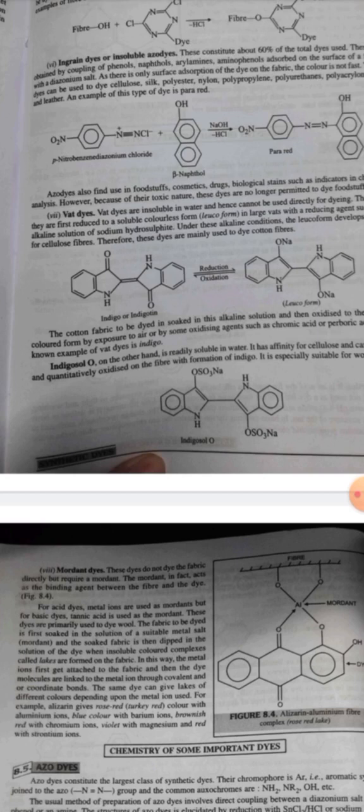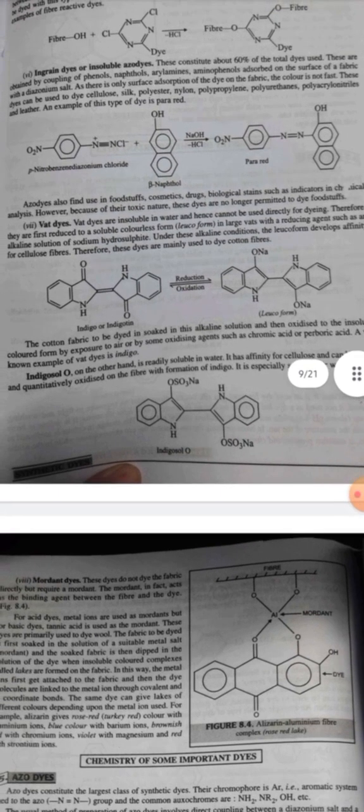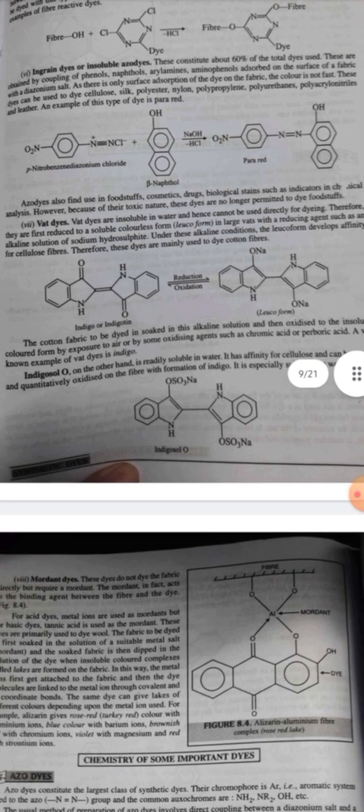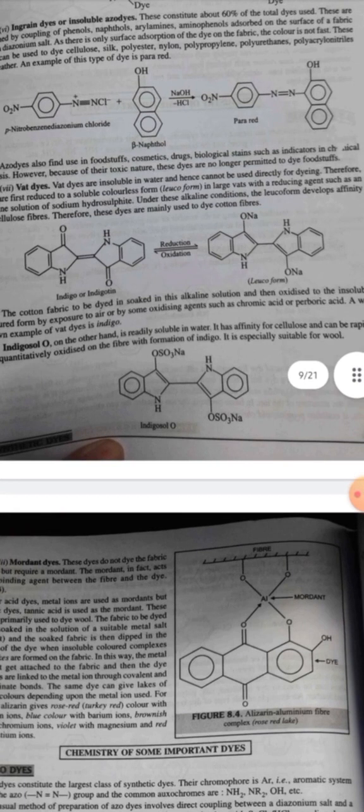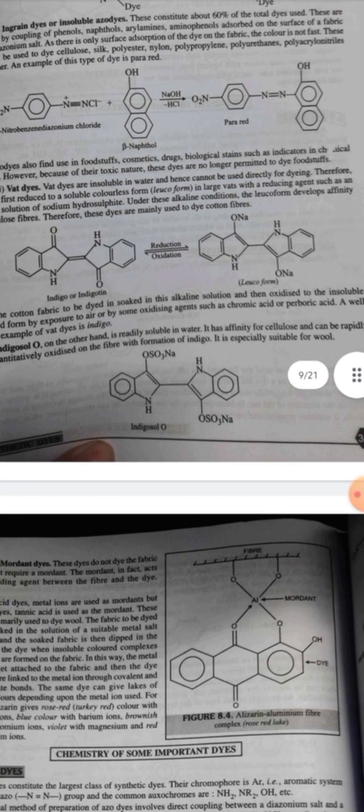Indigo or indigotine on reduction gives the leuco form, and the leuco form oxidizes to give indigo. The cotton fabric to be dyed is soaked in an alkaline solution and then oxidized to an insoluble color by exposure to air or by some oxidizing agent such as chromic acid or perboric acid.